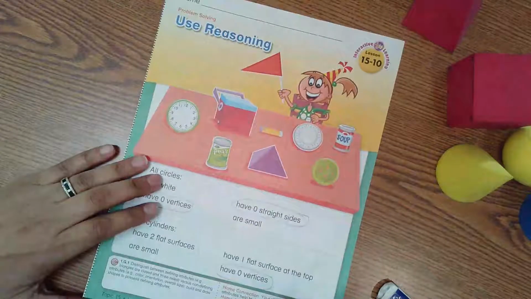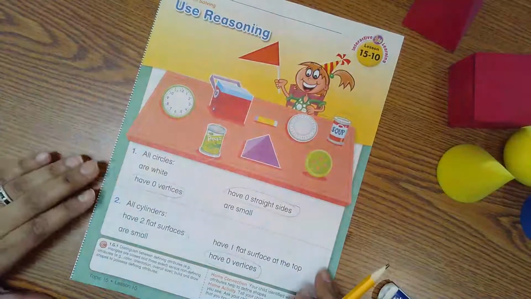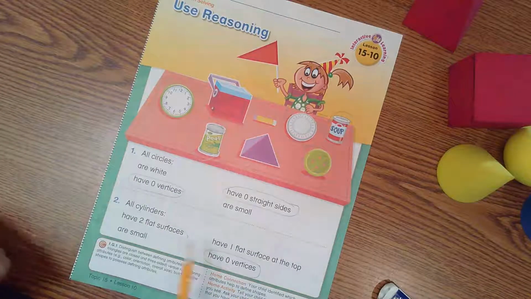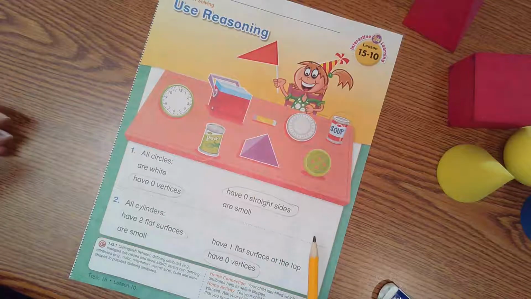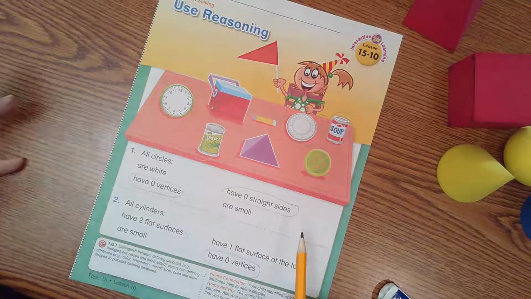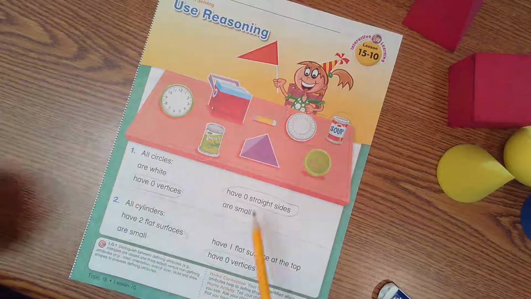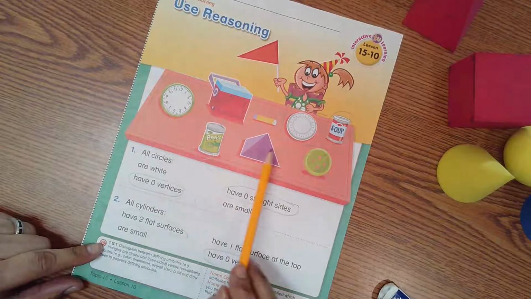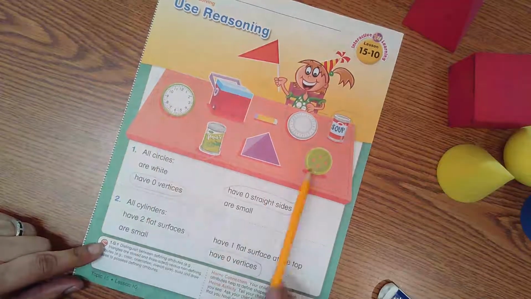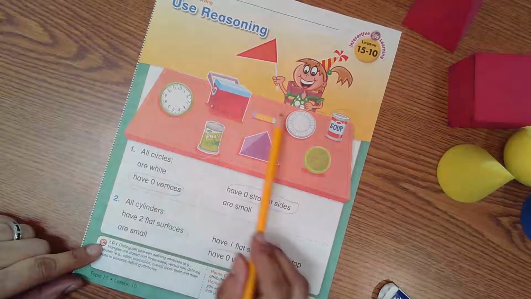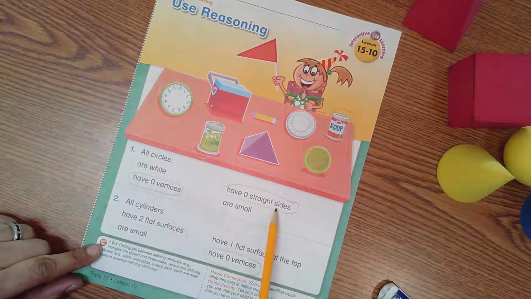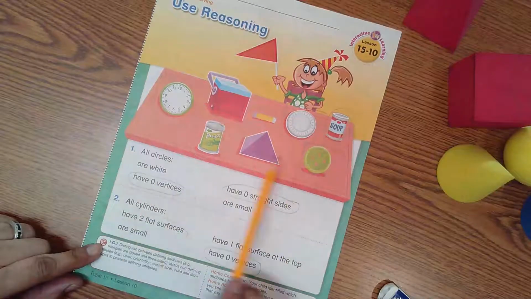Okay, today's lesson was really fun. We tried to classify and sort again the shapes we have by true information or true details or true features. For example, when we looked at the first picture, we looked at the circles and we said all circles are white. No. All circles have 0 vertices. Yes. All circles have 0 straight sides. Yes. All are small. No.